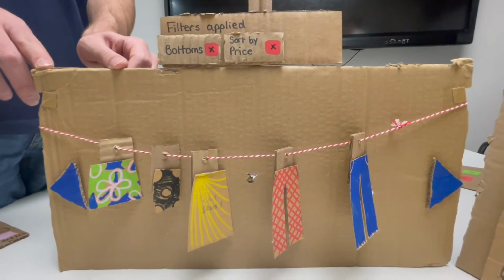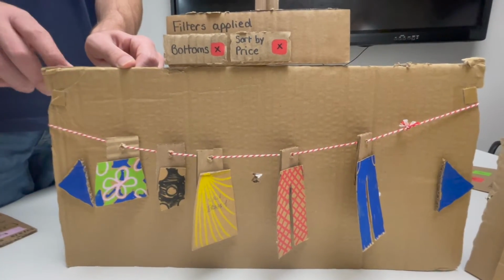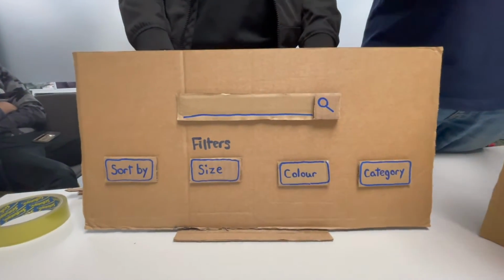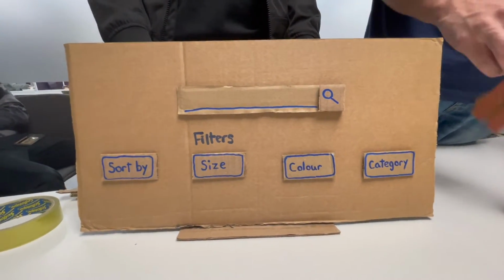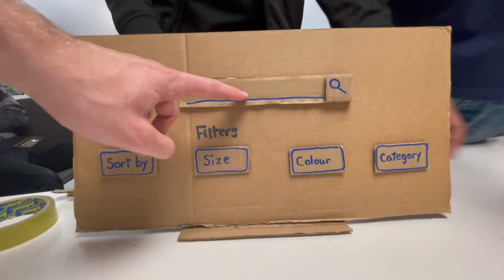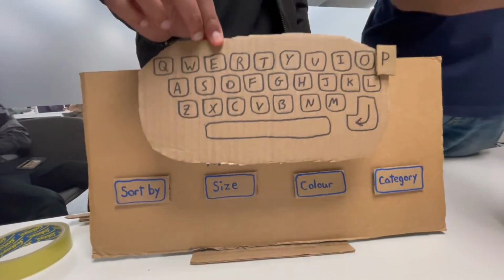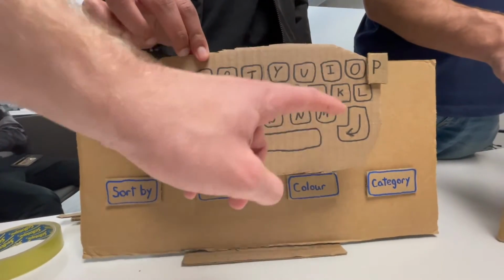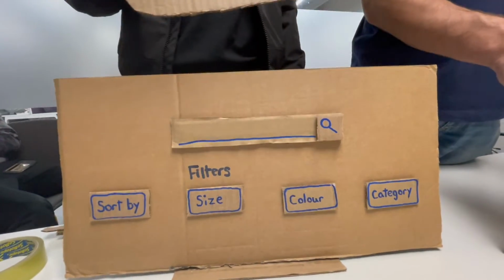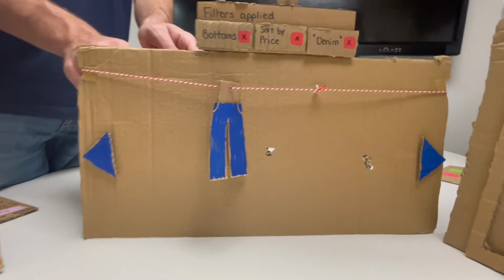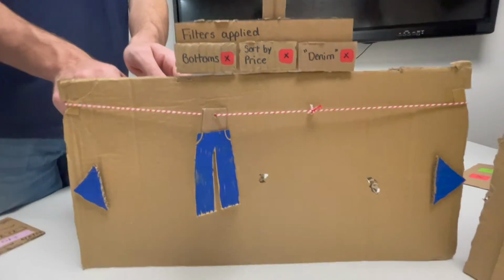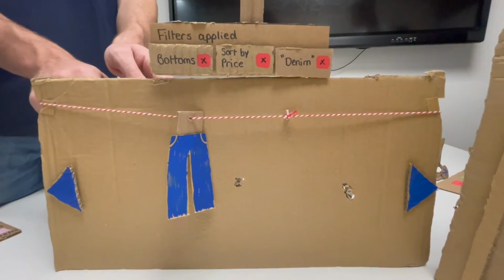The user may now want to search for a specific item, in which case they walk or teleport over to the search section, where they will tap on the search bar and then type in what they want. So denim, and enter. The user can then walk or teleport over to the rack and then see an extra filter applied for denim.